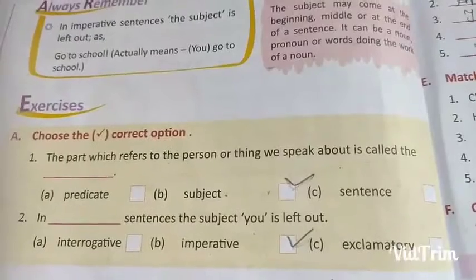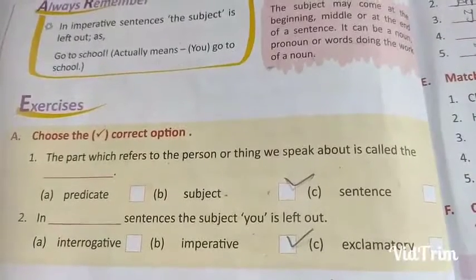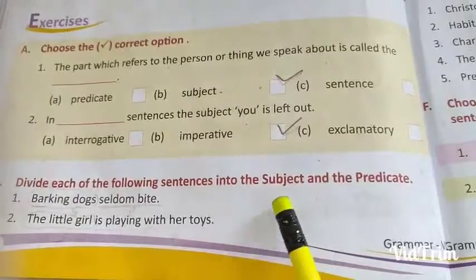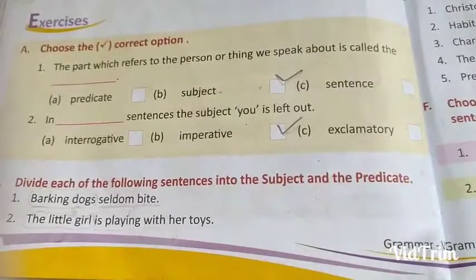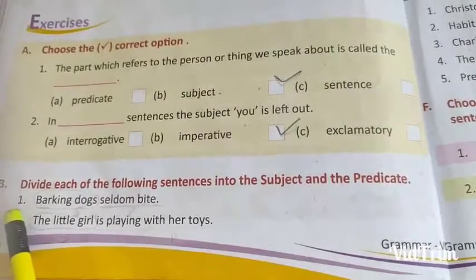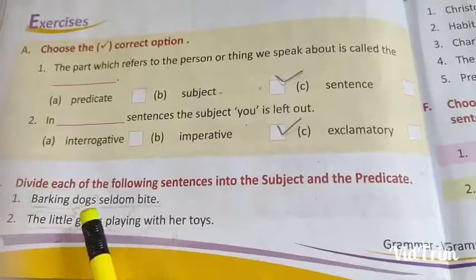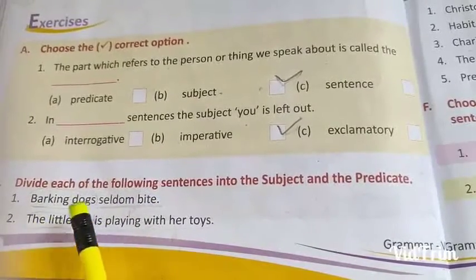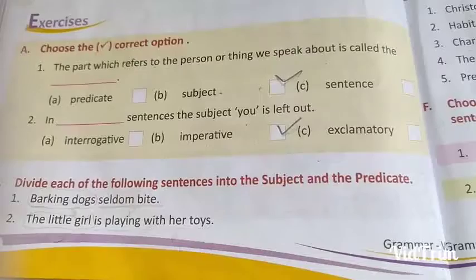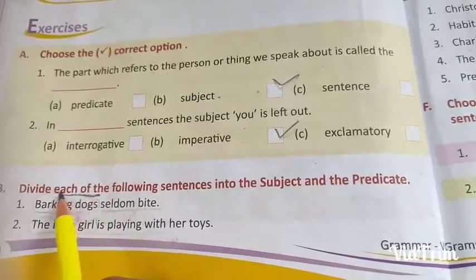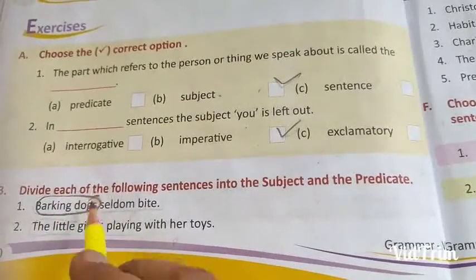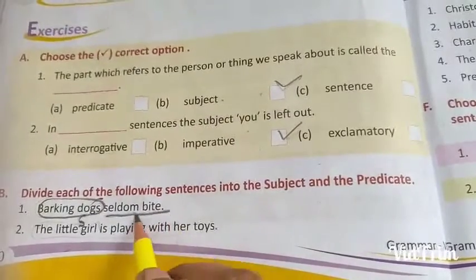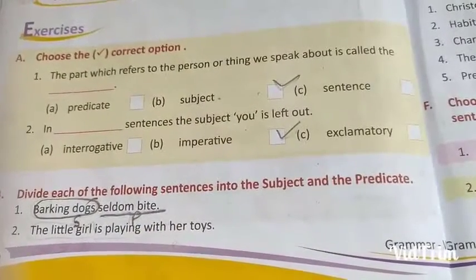Now come to the second part, that is B part. Divide each of the following sentences into the subject and the predicate. Very first question. Barking dogs seldom bite. Now we are talking about barking dogs here. So please circle barking dogs. This is the subject. And underline seldom bite. This is the predicate.